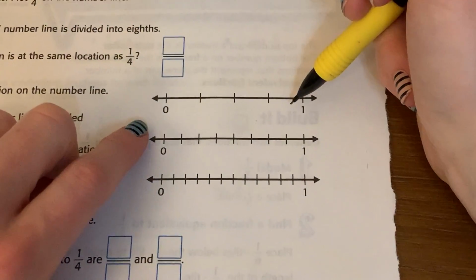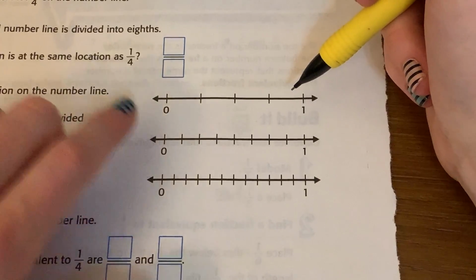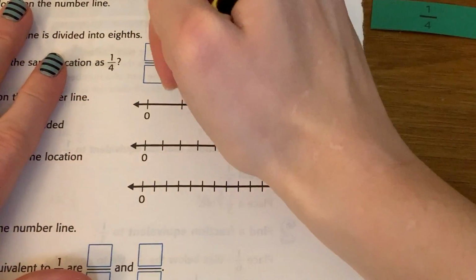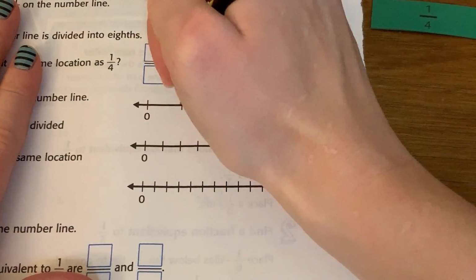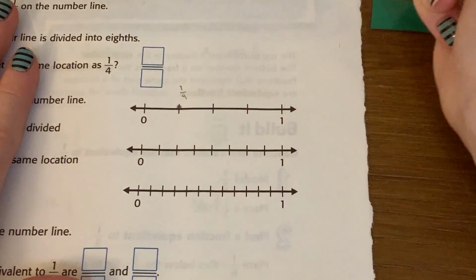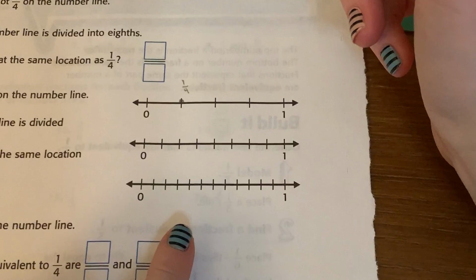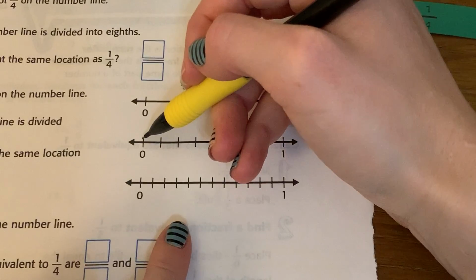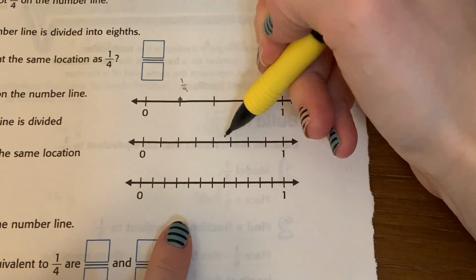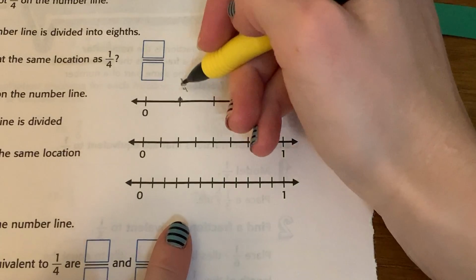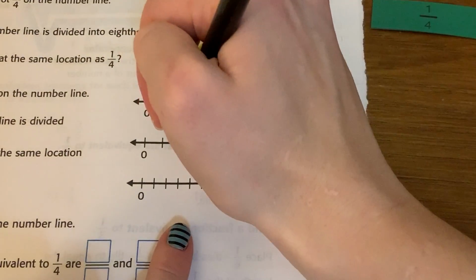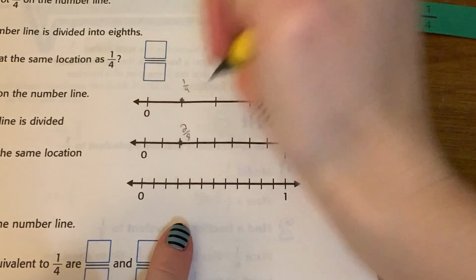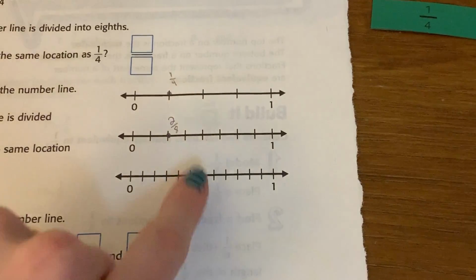Here we have this number line, and it's divided into fourths. Let's go ahead and plot 1/4 on that number line. So there's 1, 2, 3 fourths. So 1/4 is right here. Now we want to find a fraction that's in the same location. This one looks like it's split into 1, 2, 3, 4, 5, 6, 7, 8 eighths. If I look straight down below, that's 2/8. So far it looks like 2/8 is equivalent.